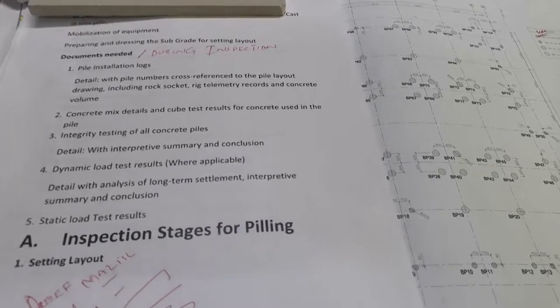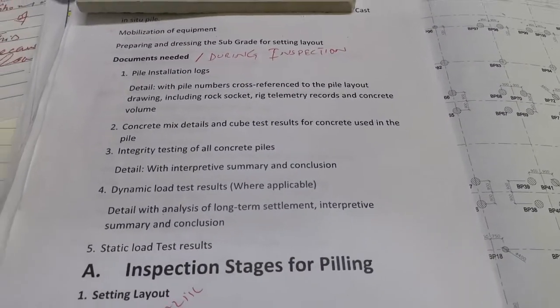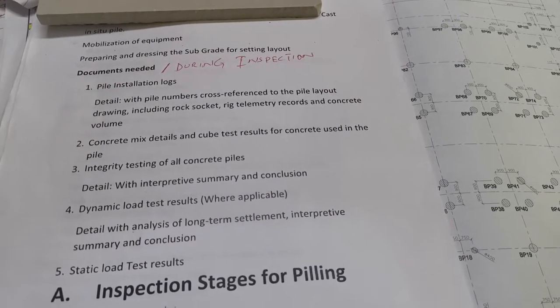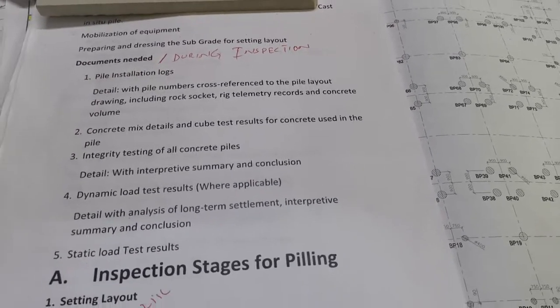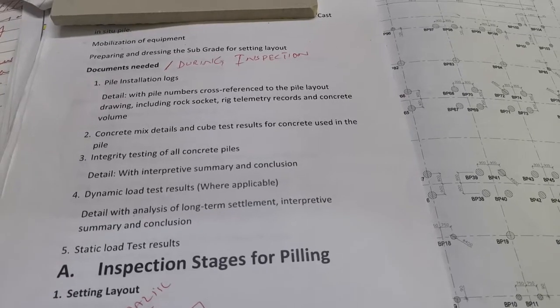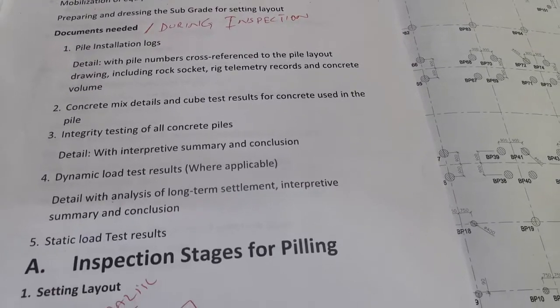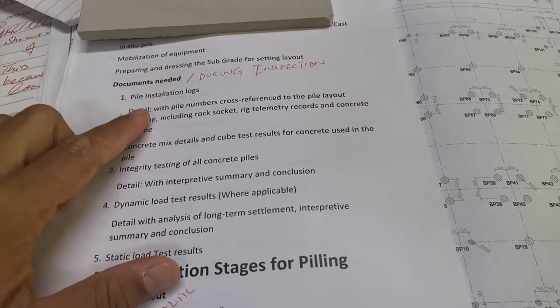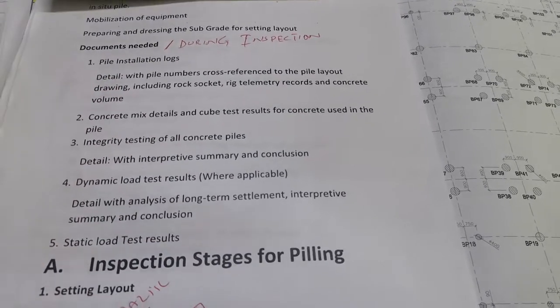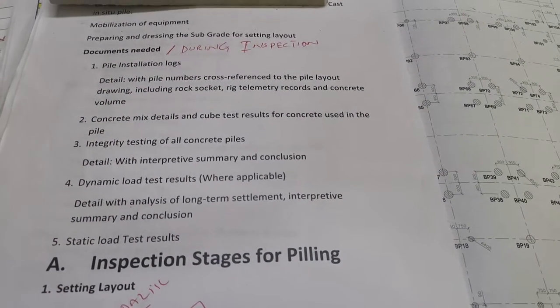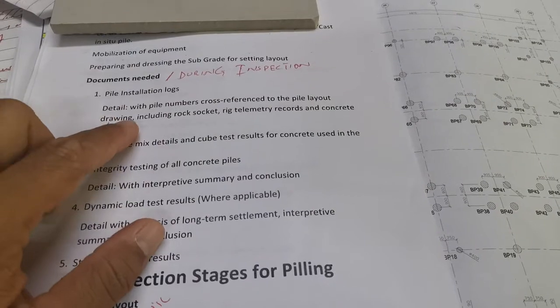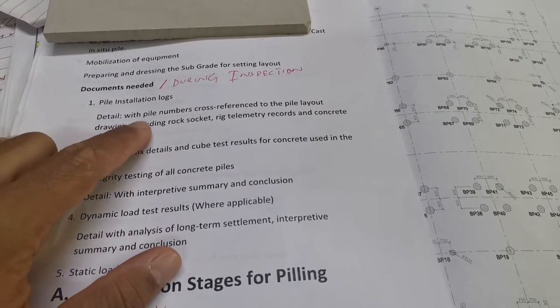Here, the video will be very long if I go deep. Documents needed during the inspection. Basically, these are the inspection steps. When you are going, if the contractor is calling for the inspection, ask the contractor where the pile installation log is, with details.